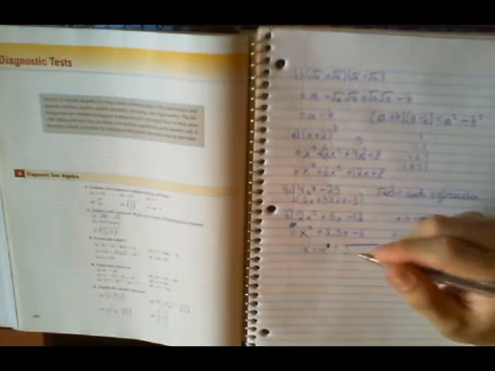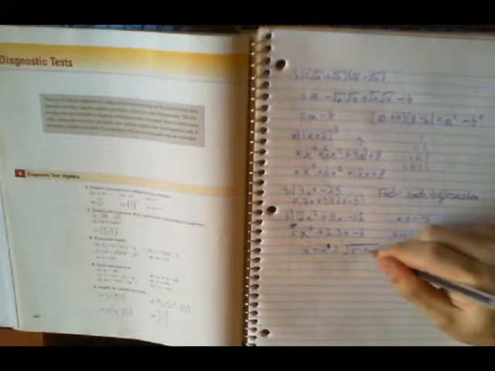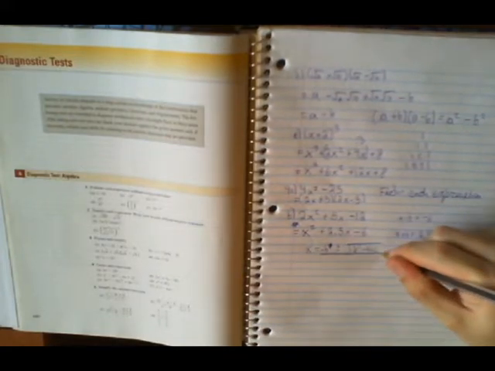It's -b plus minus the root of b squared minus 4ac over 2a.